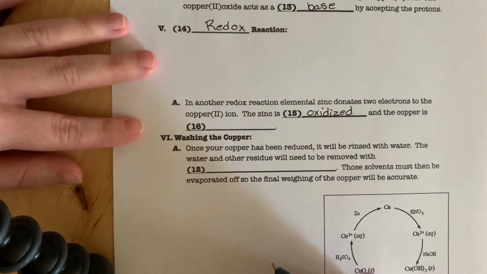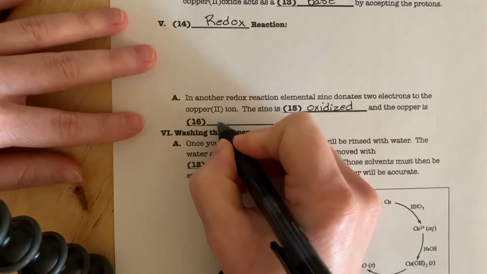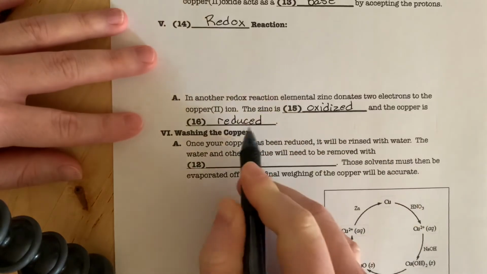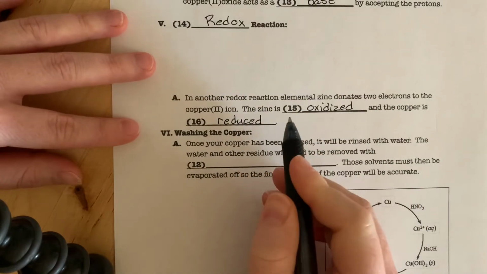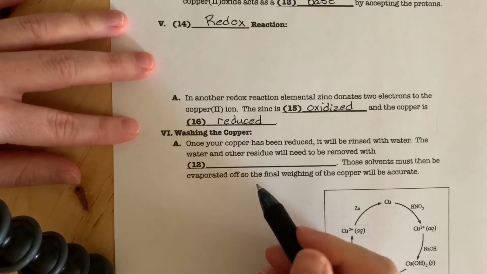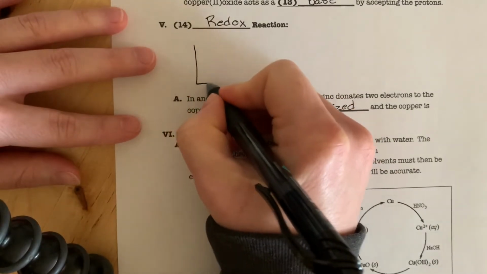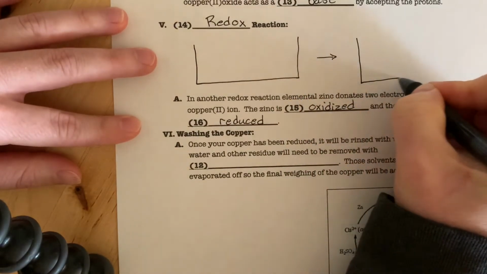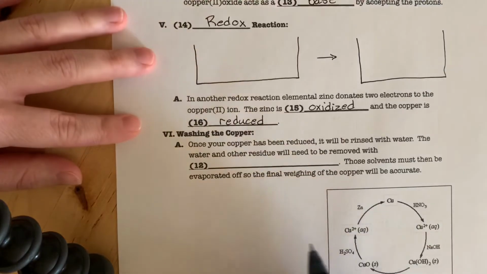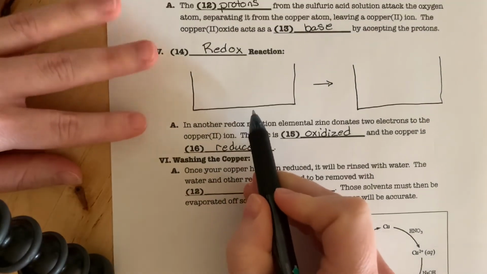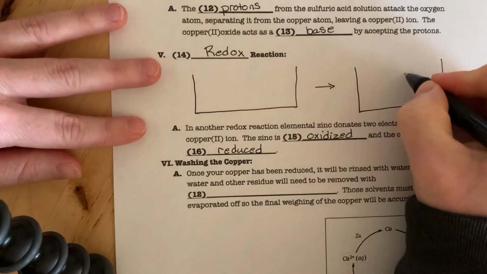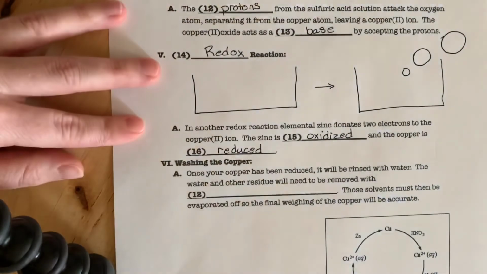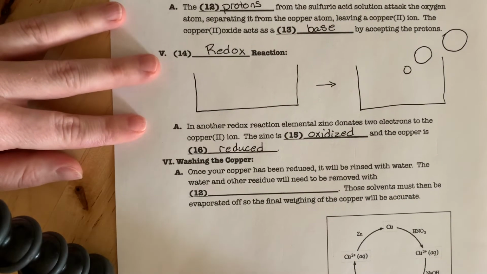And that is in turn going to leave the copper reduced. When the copper is reduced, it's restored to its zero oxidation state, which is its elemental state. So make sure you account for both reactions when you draw your principal species in solution. And I will give you a hint here that you do have some gas coming off there, so you can figure out what that is.